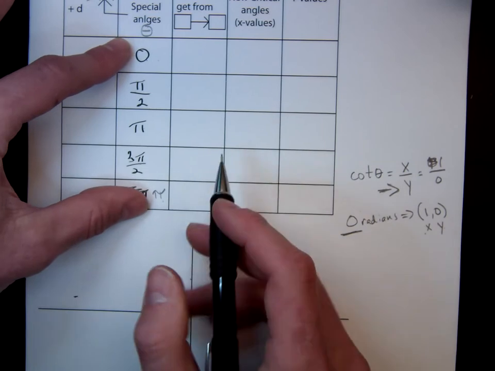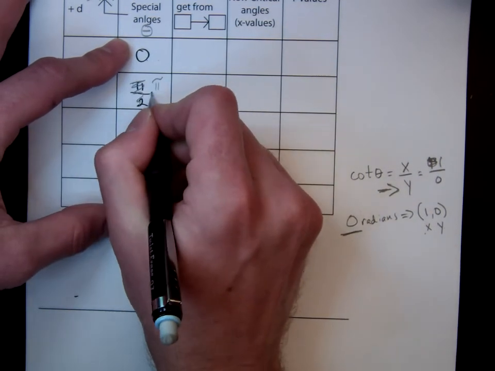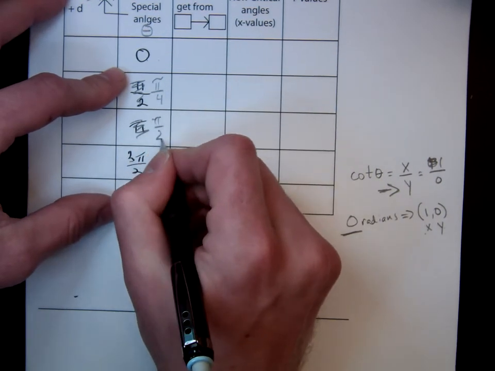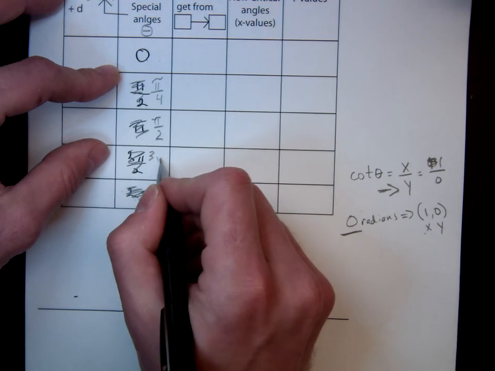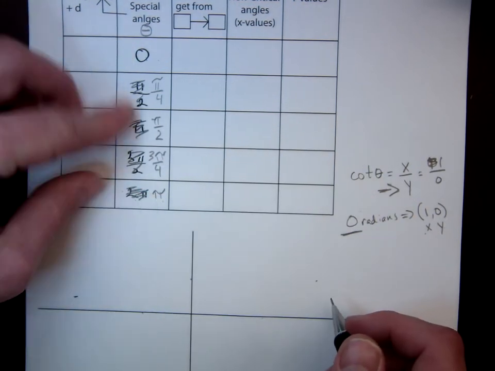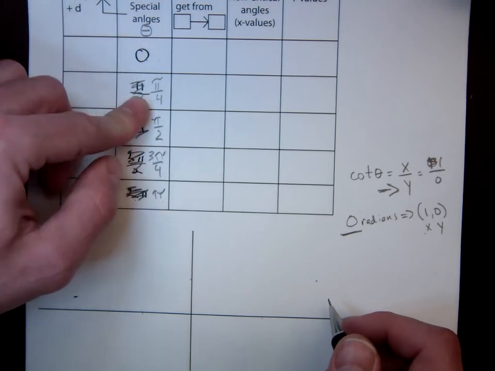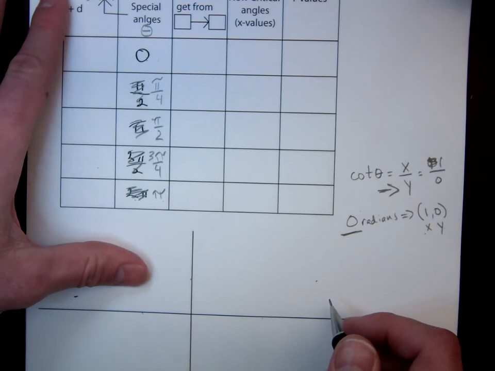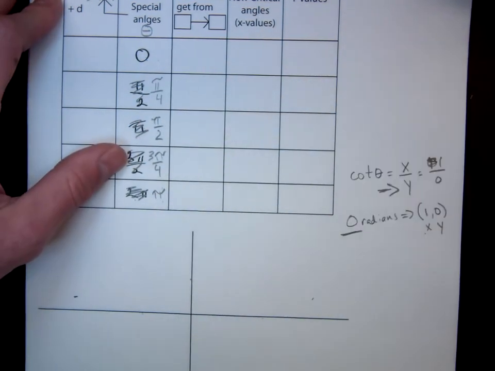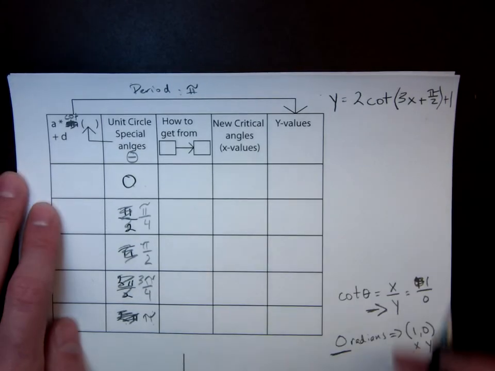So if I'm going from 0 to pi, then hopefully you can do some quick calculations. Just realize that I just want to change this to pi over 4. This is going to be pi over 2. And this is going to be 3 pi over 4. So that I'm going up by an even amount, or an equal amount, every single time I go from one of my special angles to the next. Okay? So now I have one period here for what would work for cotangent if it didn't have any transformations.